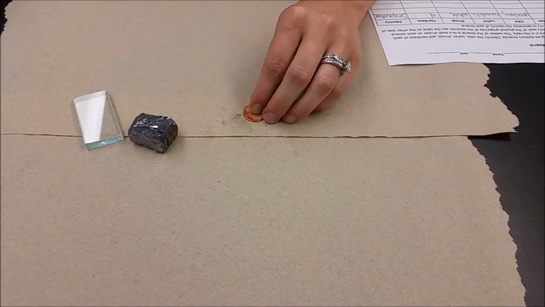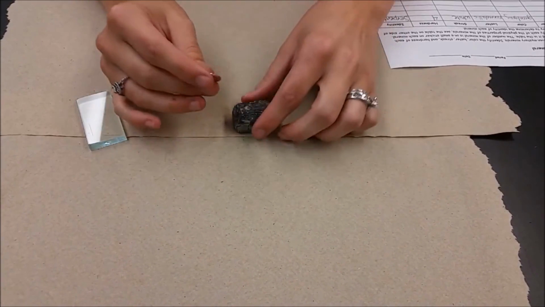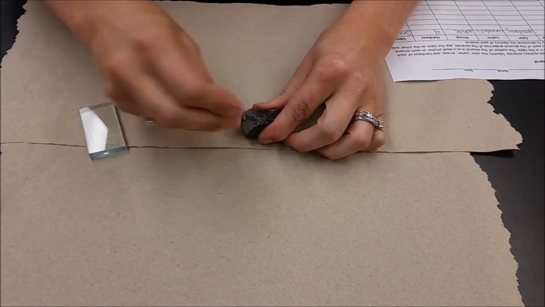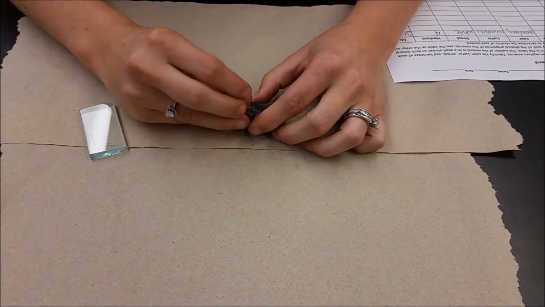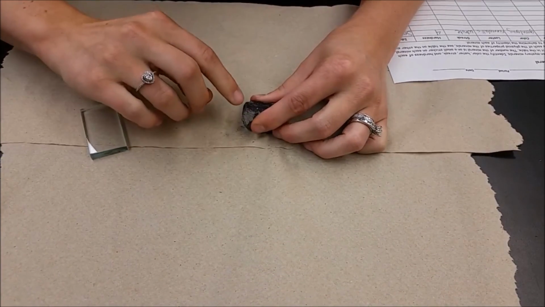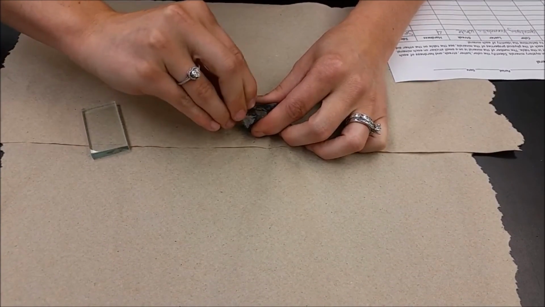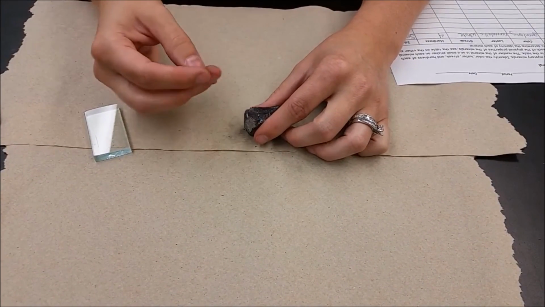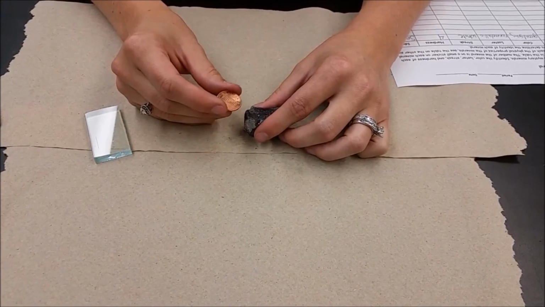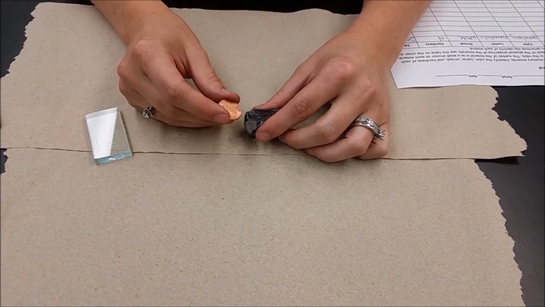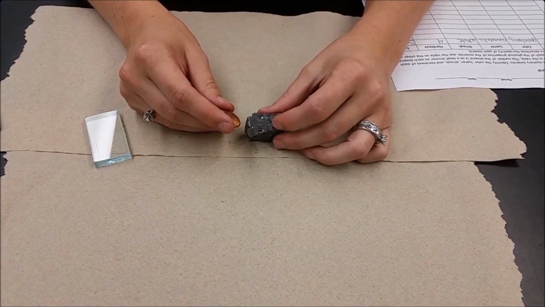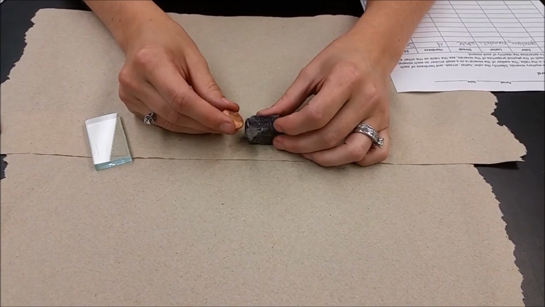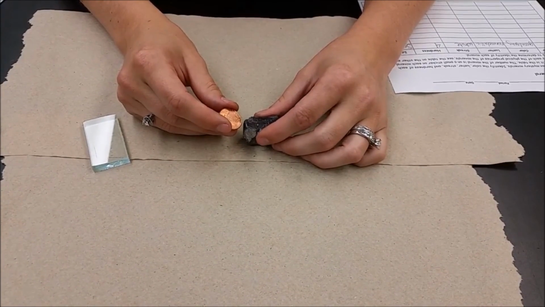All right. So see if the penny will scratch it. Okay, so let's see if our penny is harder than our mineral. Okay, and right here we can see that it is leaving behind a bit of a mark on our mineral. Okay. All right, so right in there, it's leaving a mark. So our penny is at a hardness of about 3.5. So our hardness for mineral number 8 will be around a 3. Mm-hmm. It's barely softer than the penny, so about a 3. Okay, good.